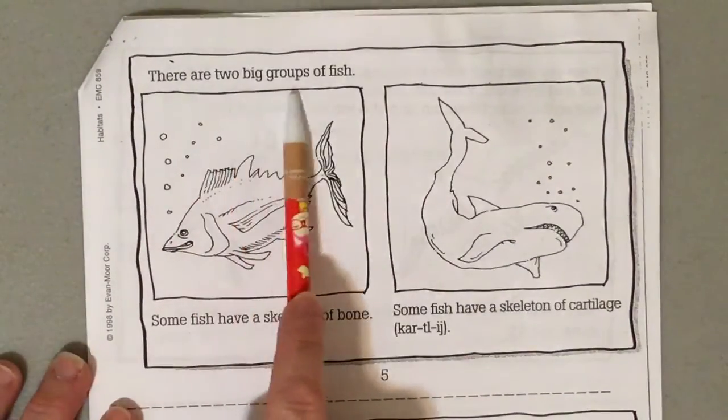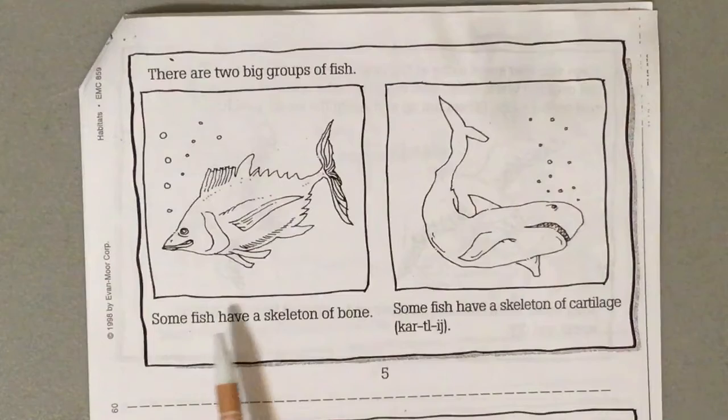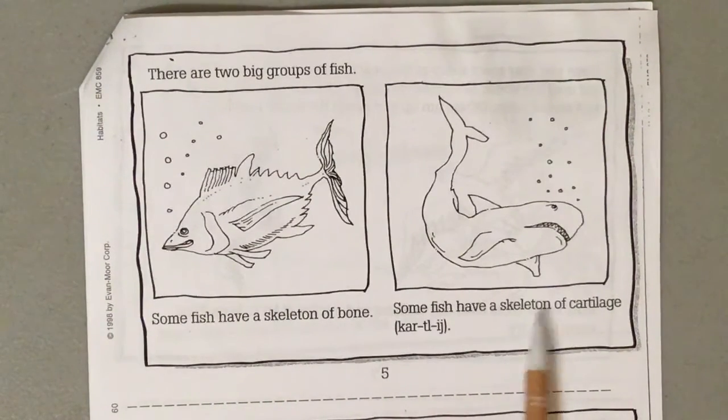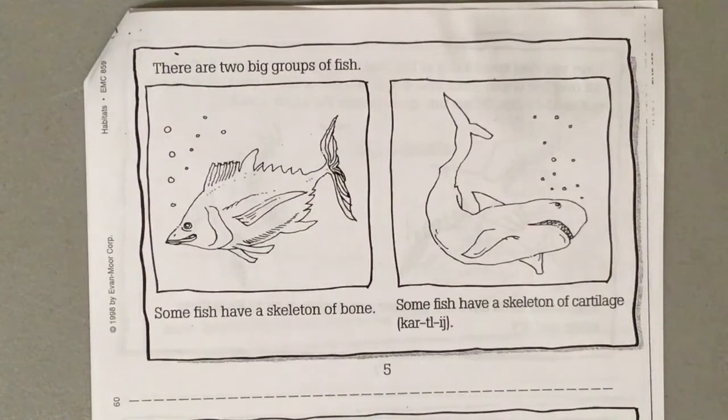There are 2 big groups of fish. Some fish have a skeleton of bone. Some fish have a skeleton of cartilage, okay? And go ahead and grab your nose. At the end of your nose, you can wiggle it back and forth, right? Move up higher on your nose and you feel hard bone, okay? And touch your ear. Your ear is all cartilage. Feel how bendy that is? But your finger has a hard bone, has many hard bones, and the joints help the bones to bend, right?